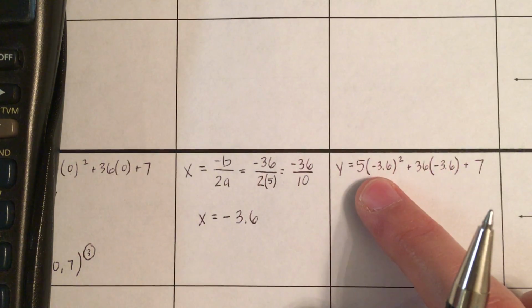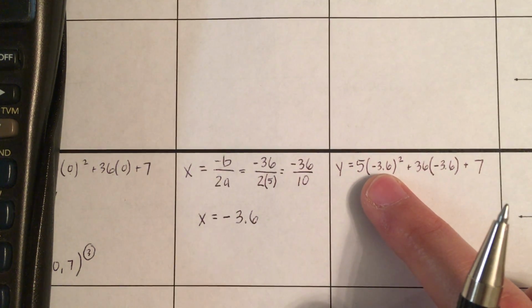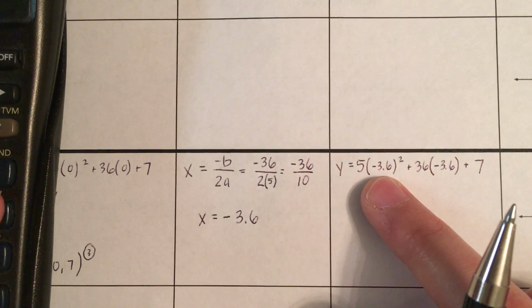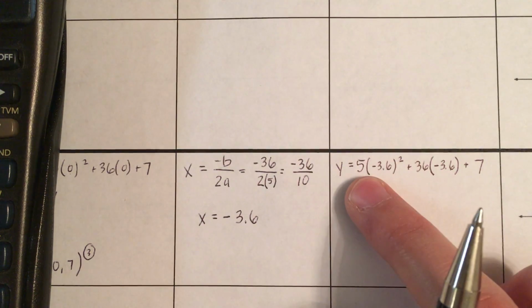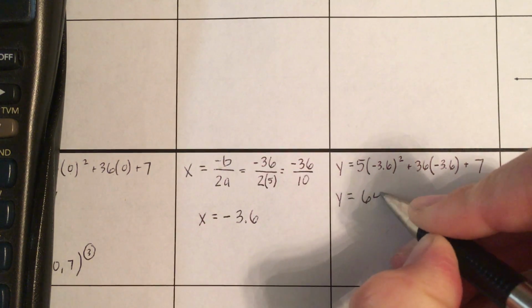So 3.6 squared, and it doesn't matter that it's negative, right? Because negative times negative is positive. So I'm going to do 3.6 times 3.6 is 12.96, and I'm just going to go ahead and multiply it by 5 too. But remember, I do the squaring first, right? Order of operations. So square the number first, then multiply. And I get 64.8.